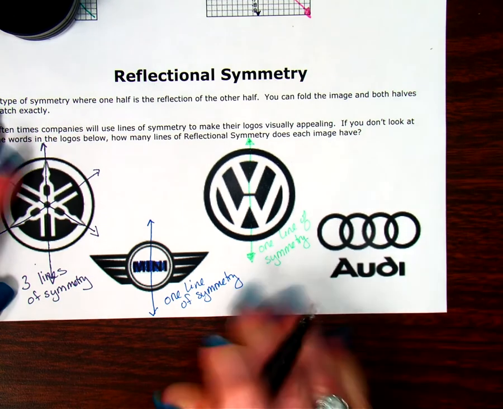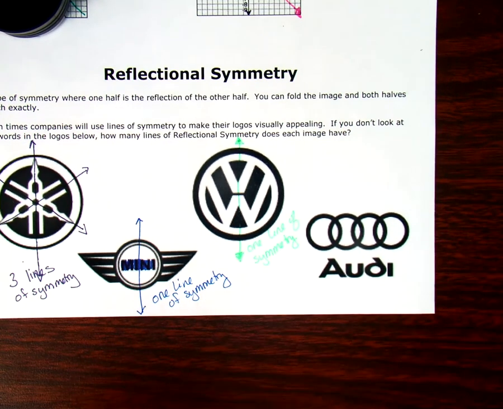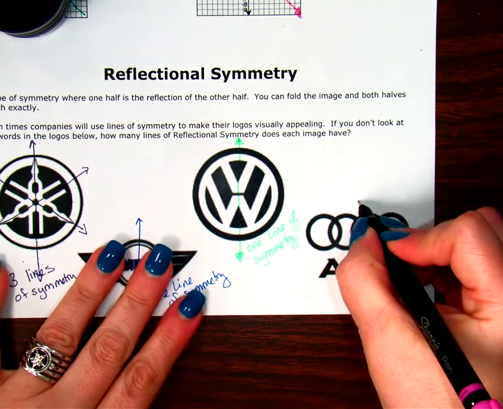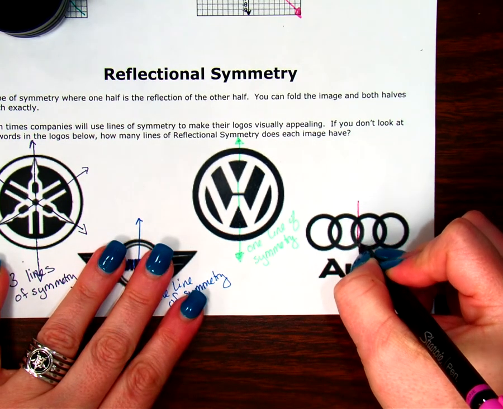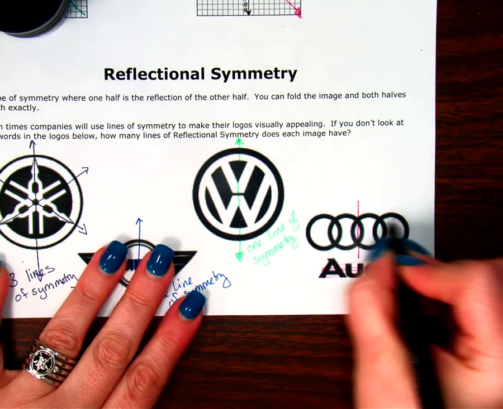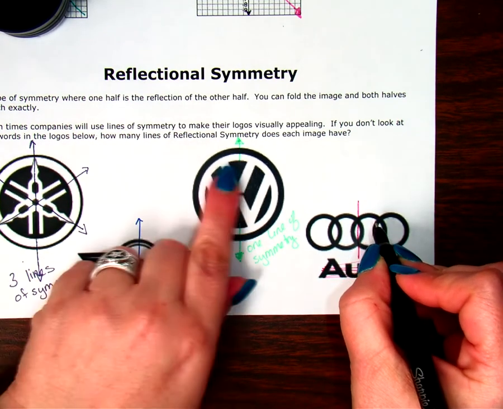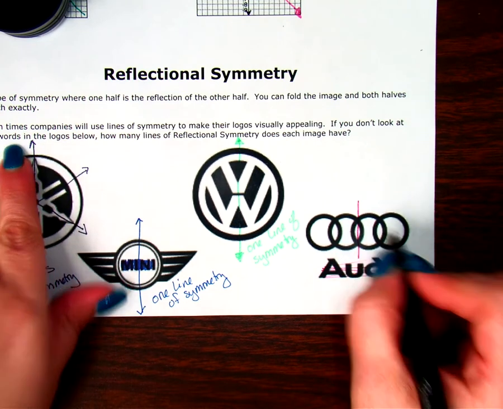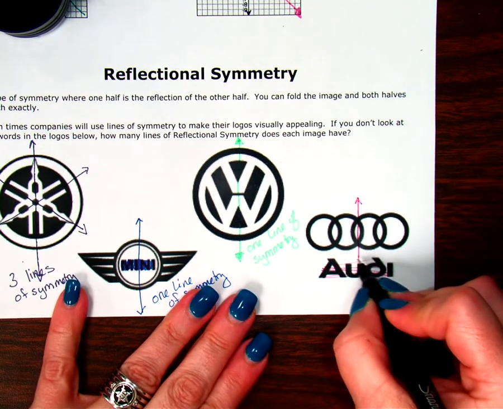And last but not least, my Audi logo. When I look at my Audi logo, I can fold it vertically, just like I did the other ones, right? If I put a line right here, because remember, we're not going to look at the words, we're just looking at the logo. So I have 1 here where I can fold in half.